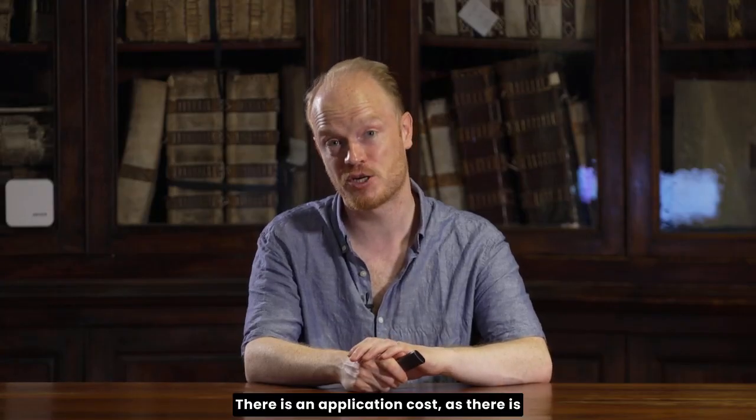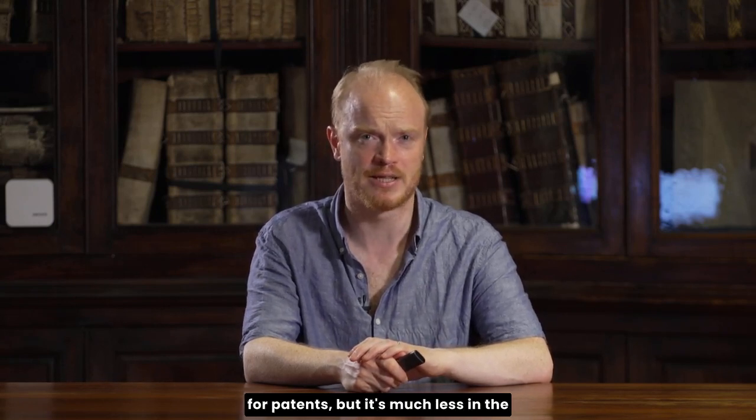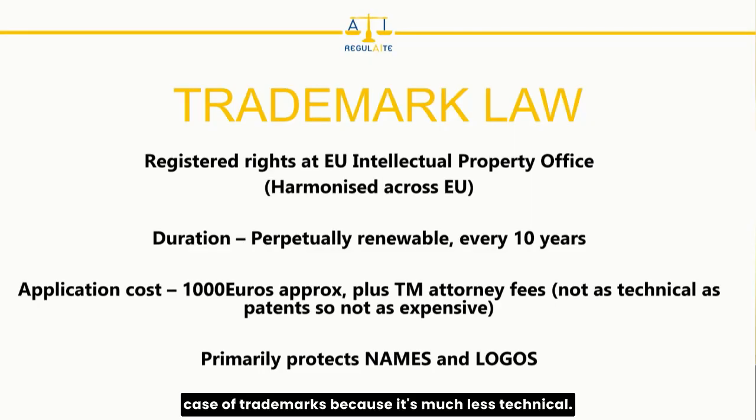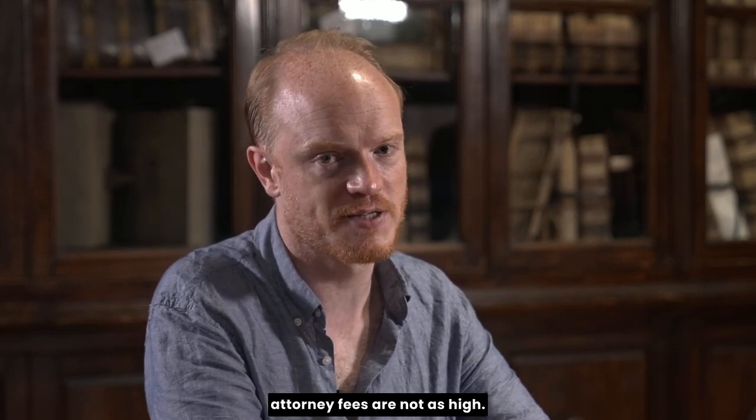There is an application cost, as there is for patents, but it's much less in the case of trademarks because it's much less technical. So yes, many people will pay a trademark attorney to do the filing and do the application process, but usually this doesn't cost more than a couple of €1,000. The application fee is under €1,000, and because of the relative straightforward nature of trademarks, the attorney fees are not as high.